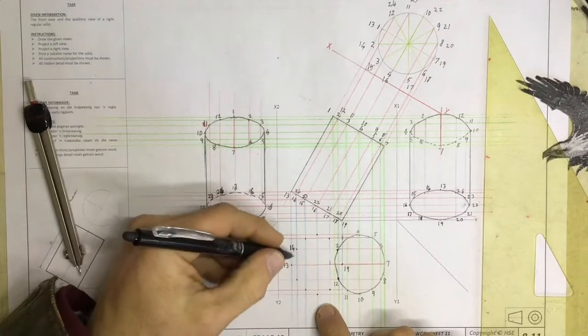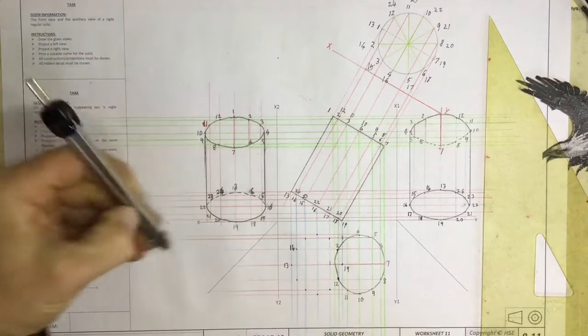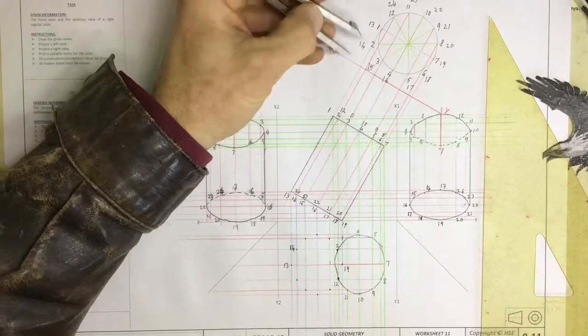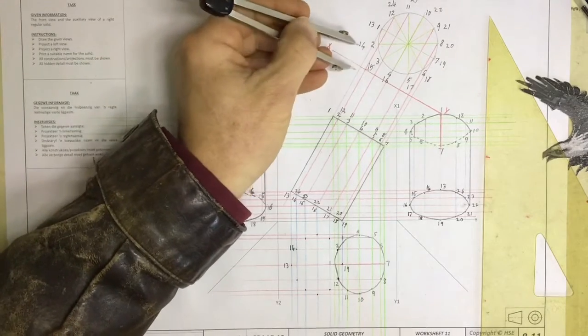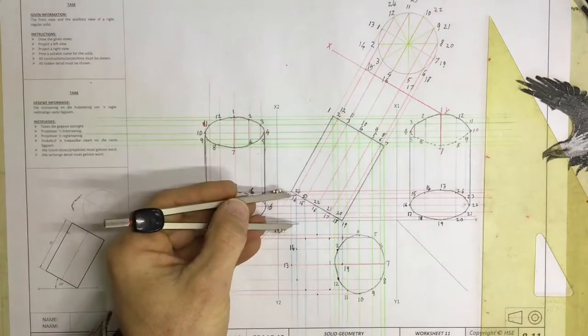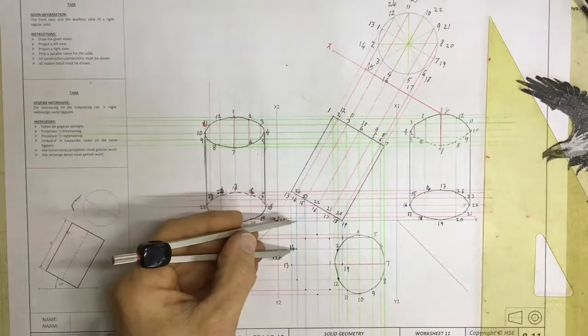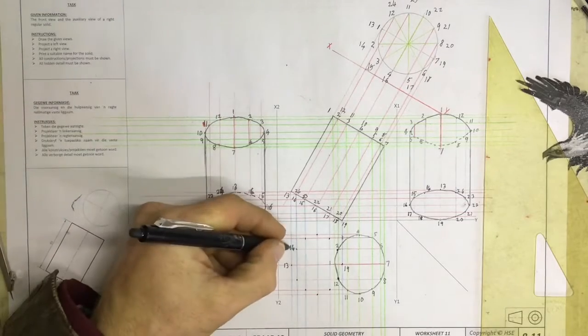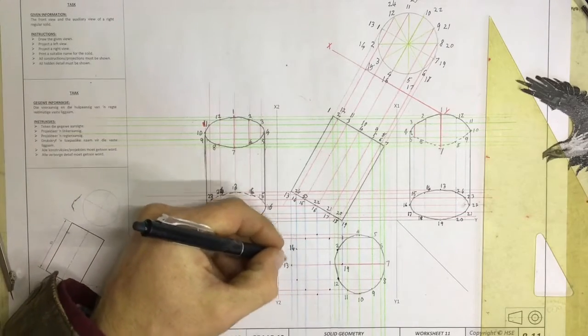I need to try and figure out which direction this numbering is going to go in. I'm going to come over here and I'm going to say, okay, where is number 14? There's 14 over there. Measure it off over here. Find number 14 over there. Drop it down to the XY axis, and there's my 14. I can label that as 14. If I know that, then I know the direction of my numbering.